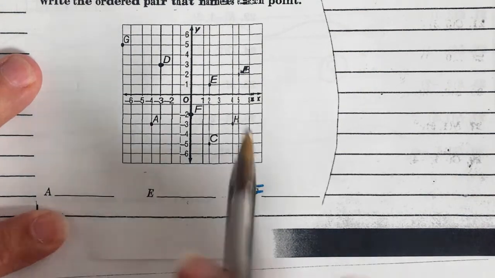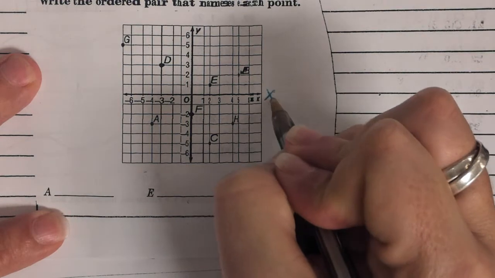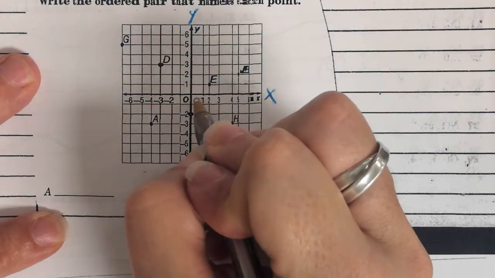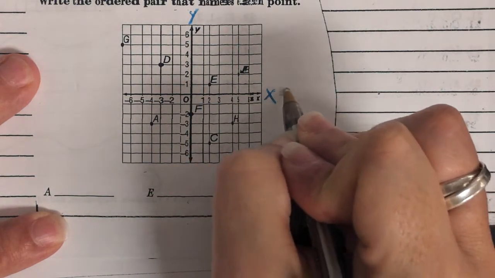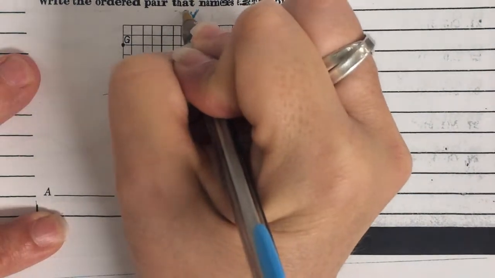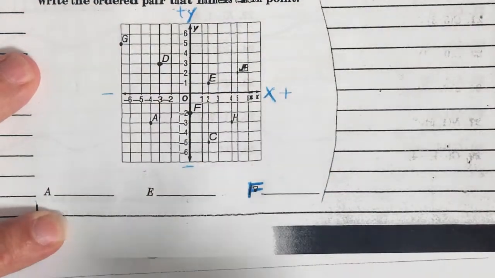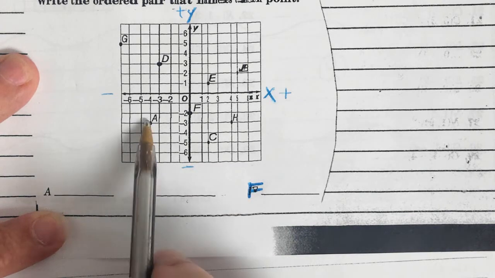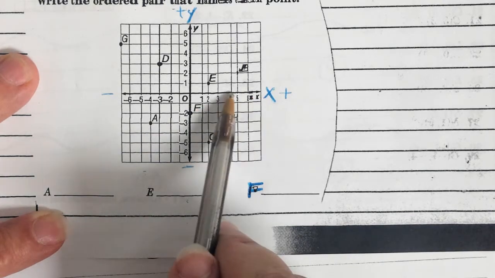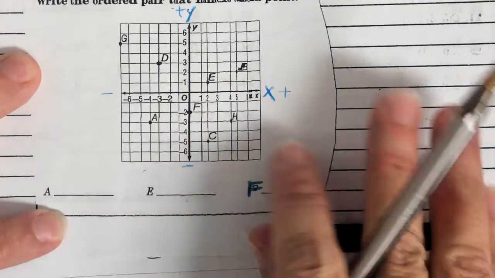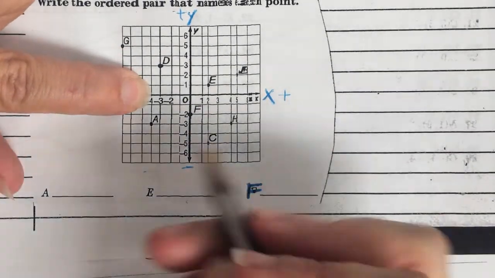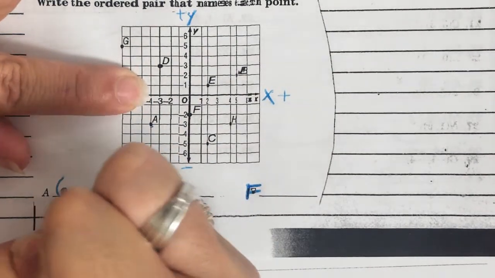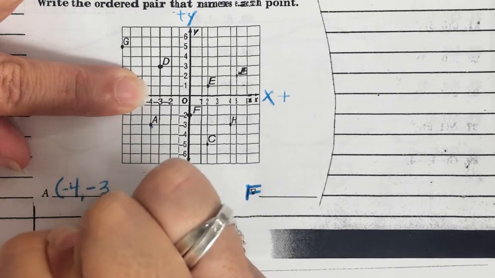Okay, first off, we know this is the x-axis. We know this is the y-axis. We know all these are the positives, negatives, positives, negatives. Okay, so letter A is down here. So I need to go across the x to -4, because it's right there, and then go down to -3. So it is (-4, -3).